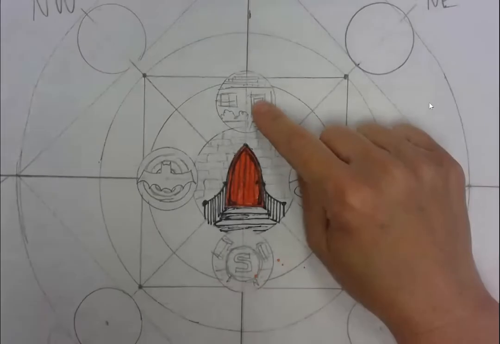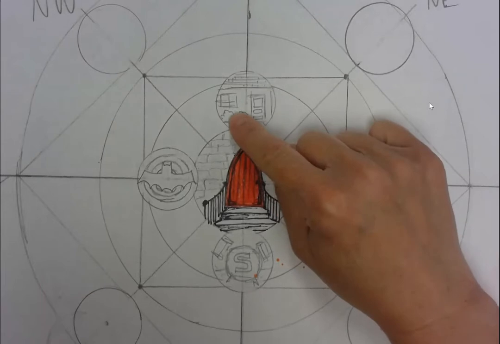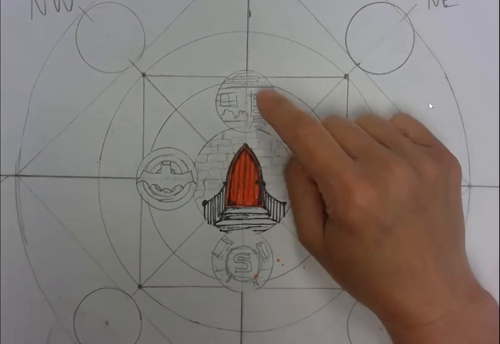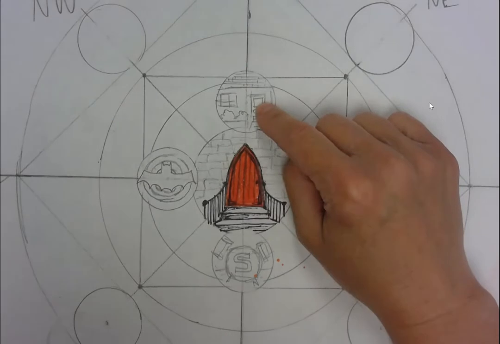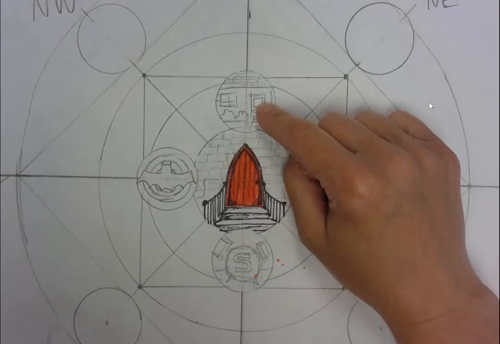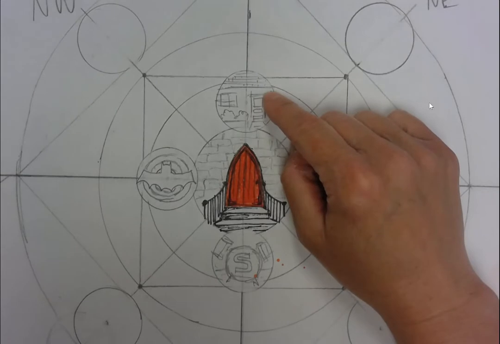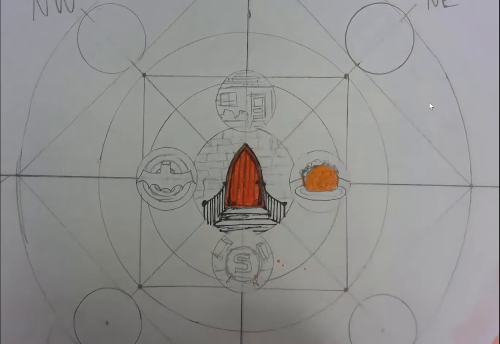Another example up here, this is my studio, my art studio where I make my artwork. Being an artist is something that keeps me grounded. It's something that fulfills me, and it's very important to me. So I drew a picture of the place where I do my art making. That's another symbol that is important to me.